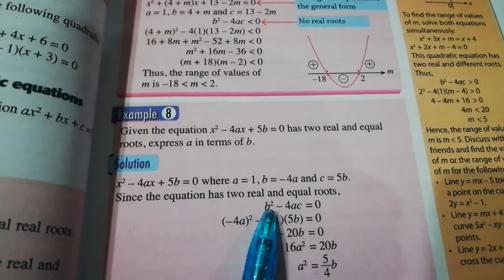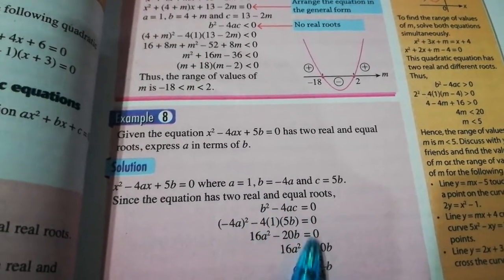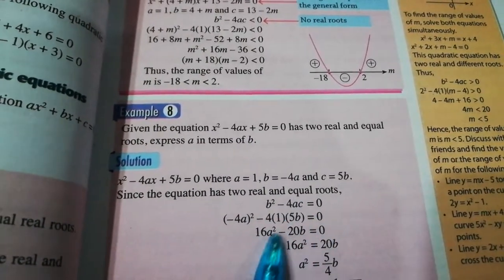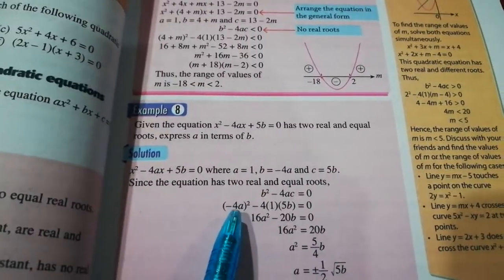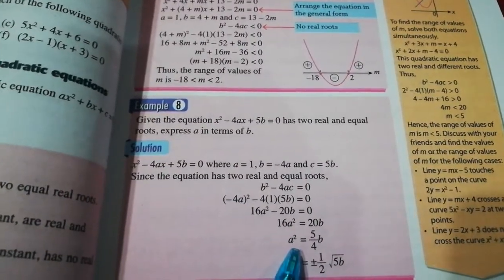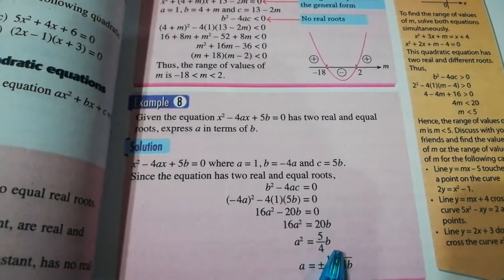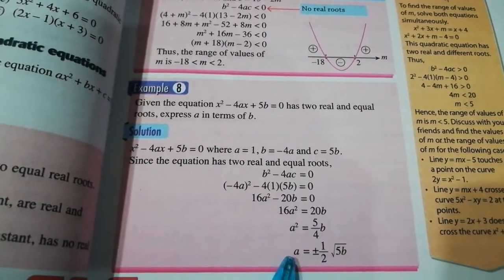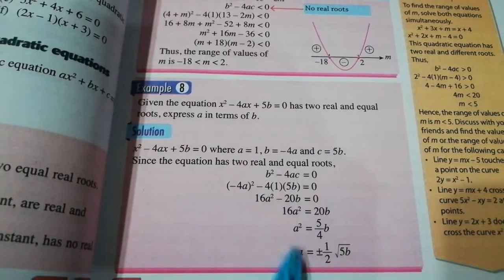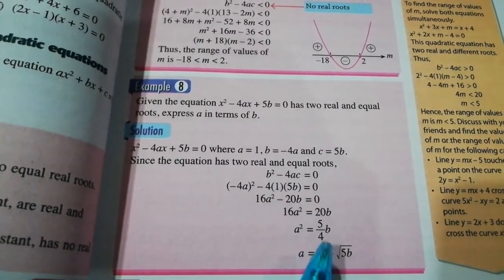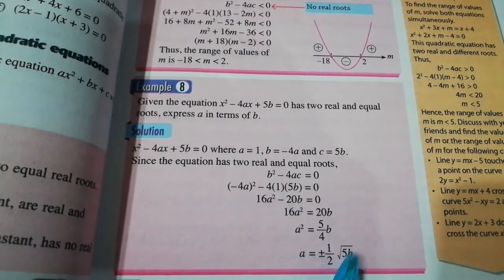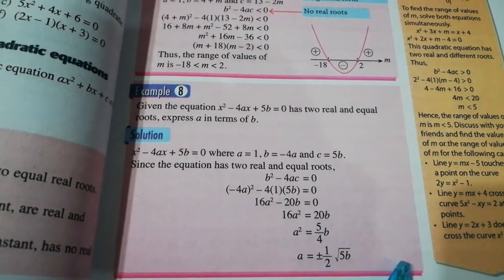So we substitute inside the b squared minus 4ac equal to 0. Then we do the simplification until we get a squared equals to 5b over 4. So we are not done yet until we get the value of a. So the value of a is plus minus 1 over 2 square root 5b.